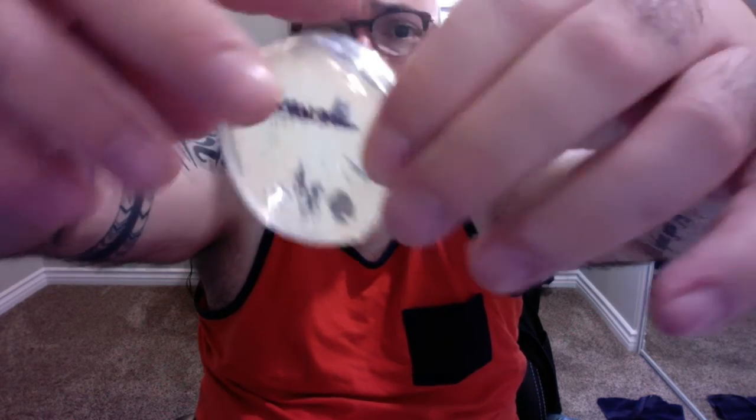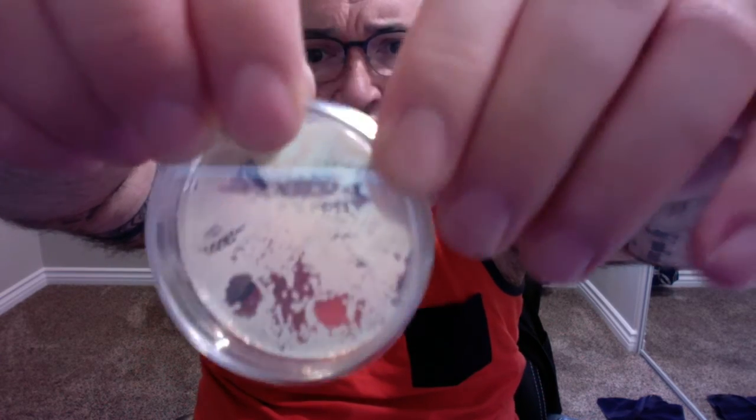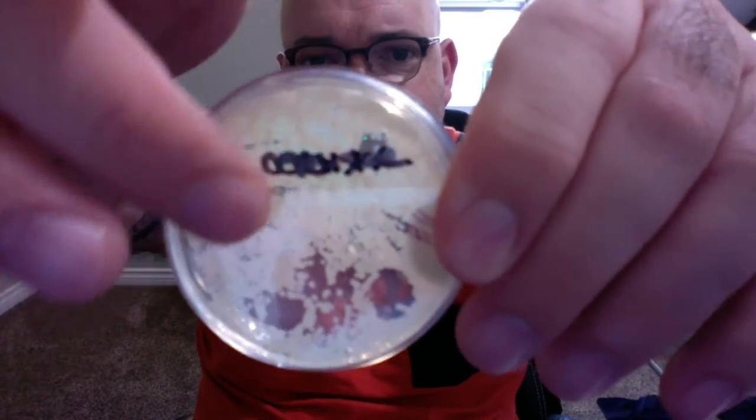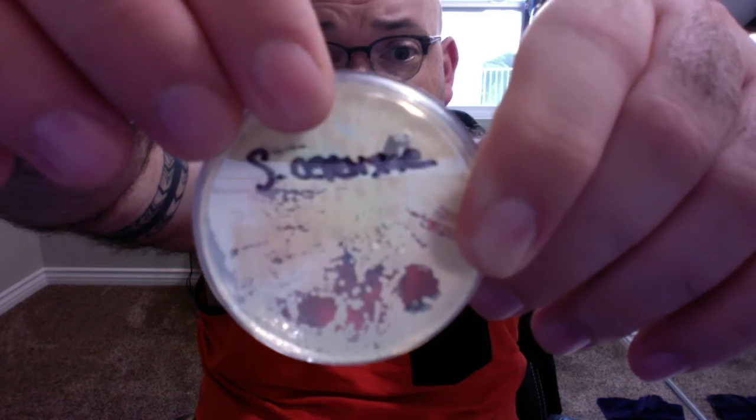But from my angle, from the bottom of the dish, I'll kind of flip it, see if that makes it easier to see. There's a lot of cocci, but given the density up here, they're kind of hard to see. But I'm very happy to see that all three cultures did grow as I expected.